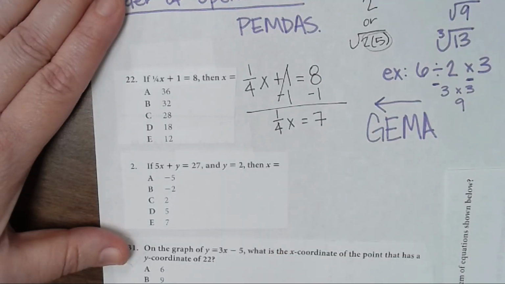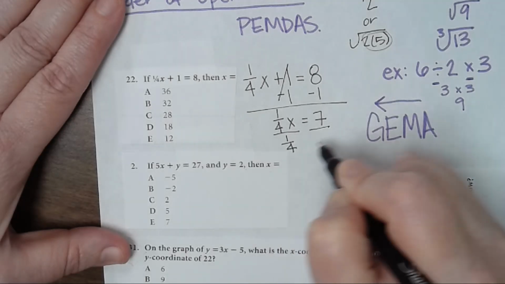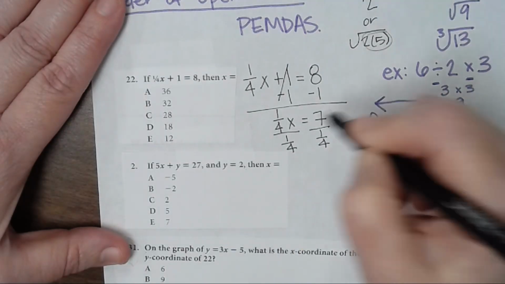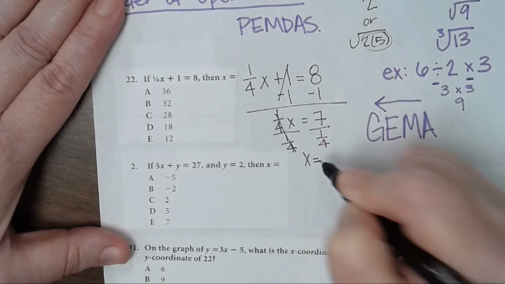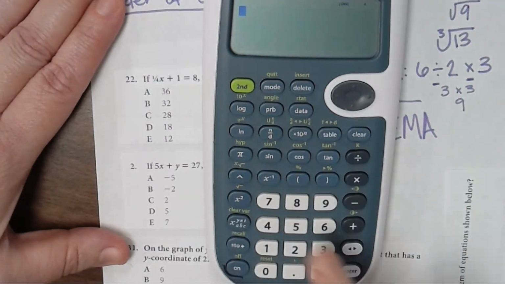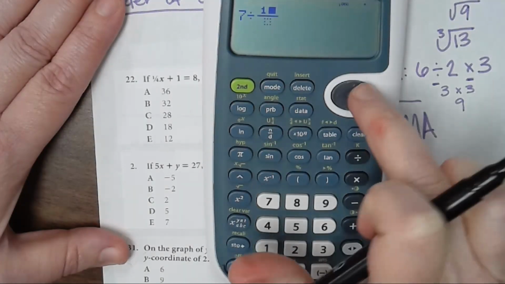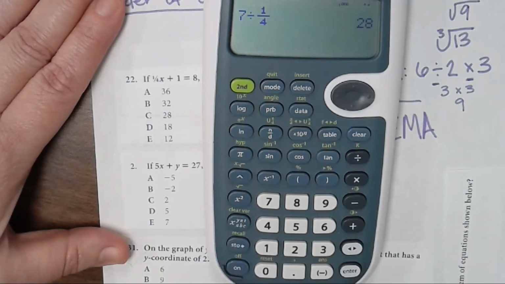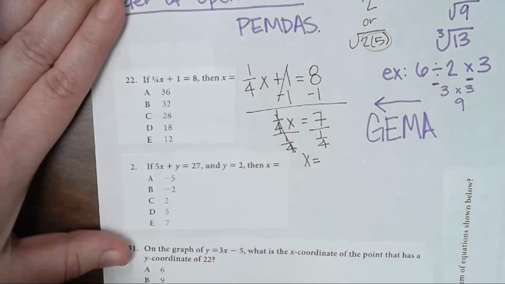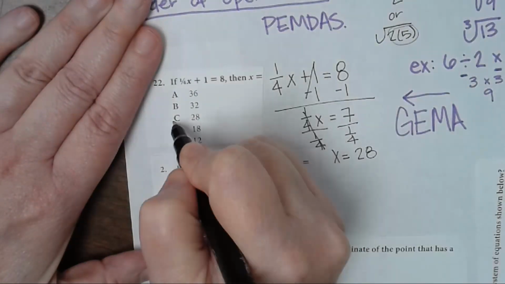So to get rid of that, we're going to divide both sides by exactly what we're trying to get rid of, which is 1 over 4. That cancels and leaves me with x equals... ooh, I don't know that. Well, let me get my best friend over here. 7 divided by fraction 1 over 4 equals, it says the answer is 28. Is 28 one of my options? It is. It is C.